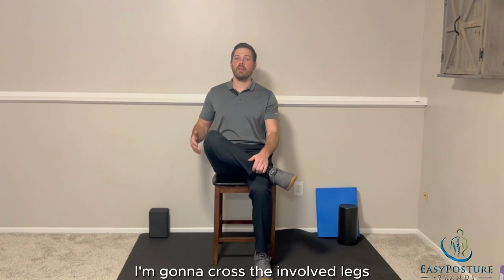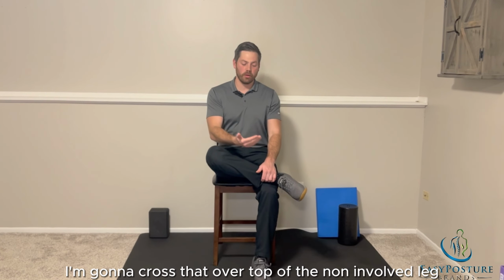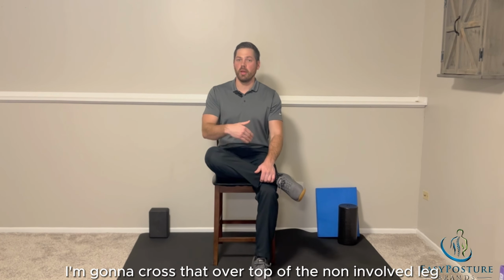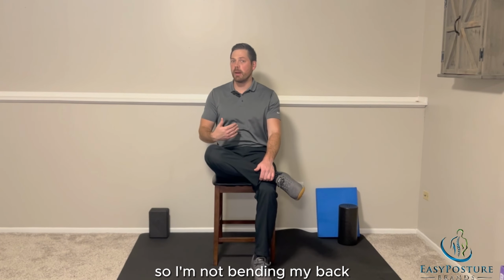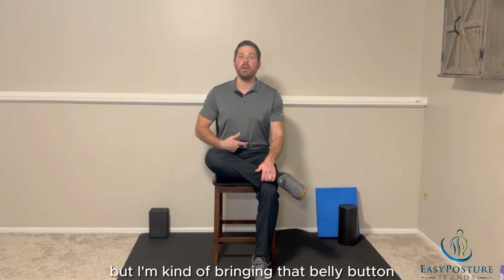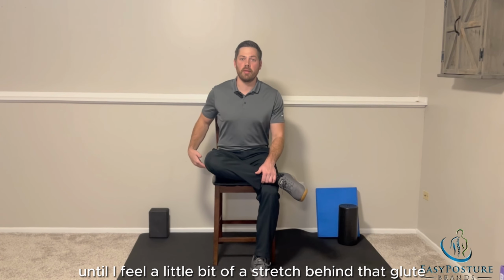I'm going to cross the involved leg, so whichever leg I'm having that sciatica on, I'm going to cross that over top of the non-involved leg. From there, I'm going to lean forward just a touch. So I'm not bending my back, but I'm bringing that belly button towards the involved leg until I feel a little bit of a stretch behind that glute.